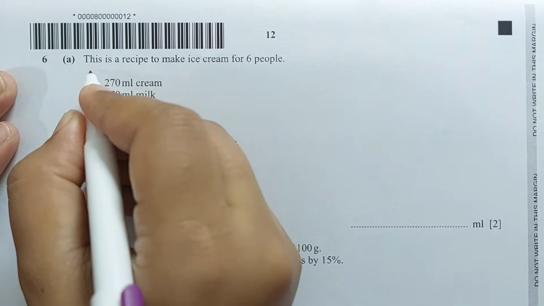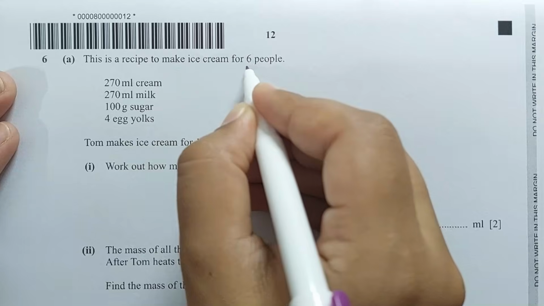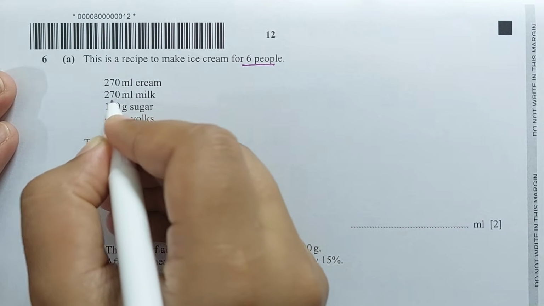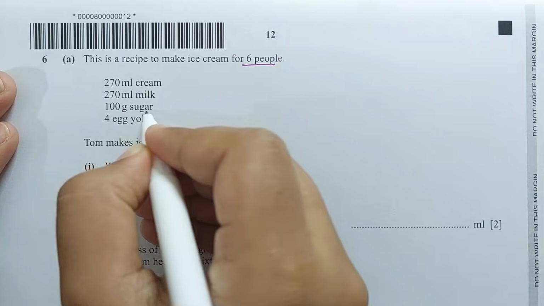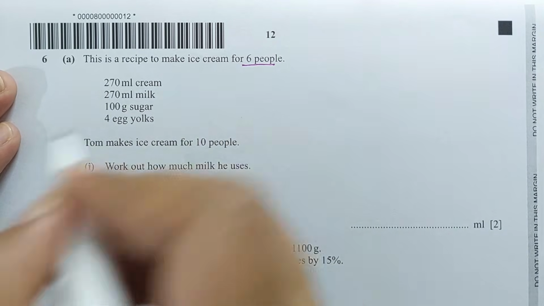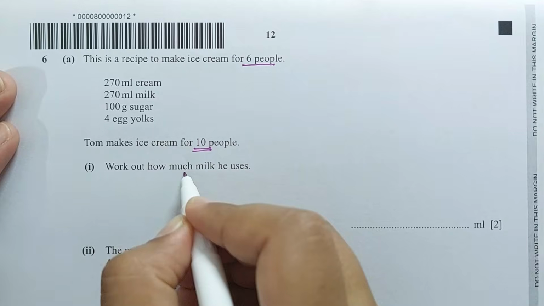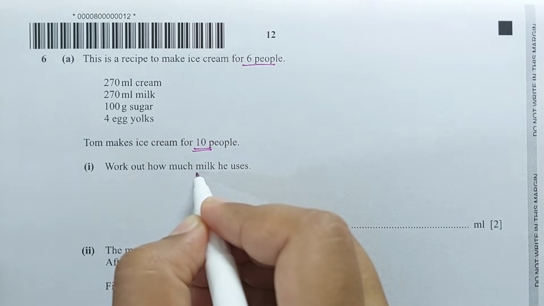Question number 6, part A. This is a recipe to make ice cream for 6 people: 270 milliliters of cream, 270 milliliters of milk, 100 grams of sugar, and 4 egg yolks. Tom makes ice cream for 10 people. Number 1, work out how much milk he uses.